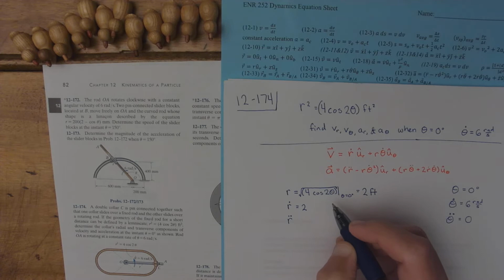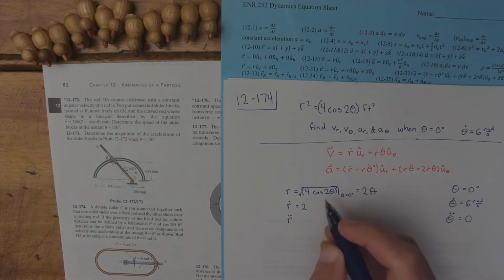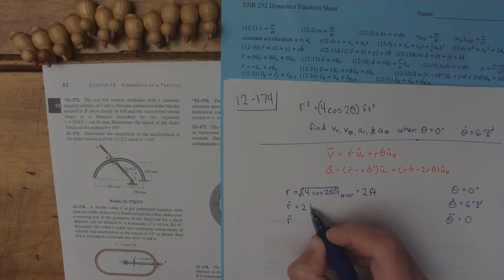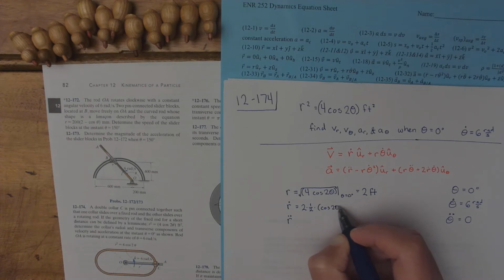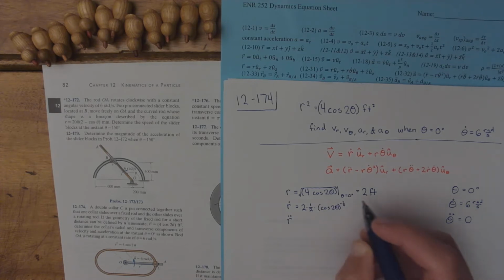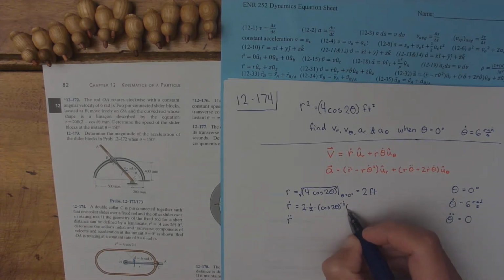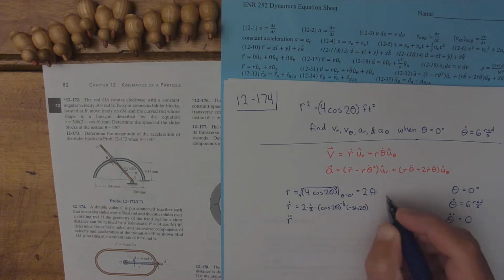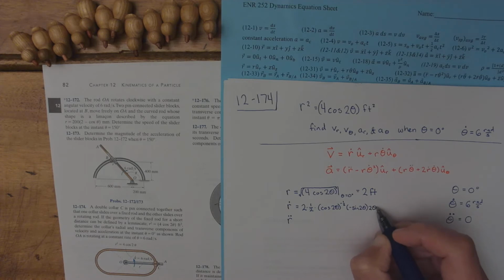We're going to use the chain rule multiple times here. First, because it's raised to the 1/2 power, we lower the power, multiply by the old power. So now it's cosine of 2 theta to the negative 1/2. But then we take the derivative of what's in parentheses, and the derivative of cosine 2 theta is minus sine 2 theta. And then we take the derivative of 2 theta, and we get 2 theta dot.